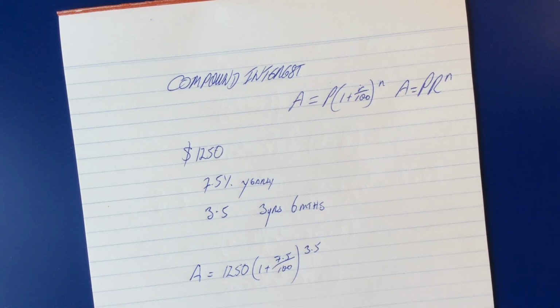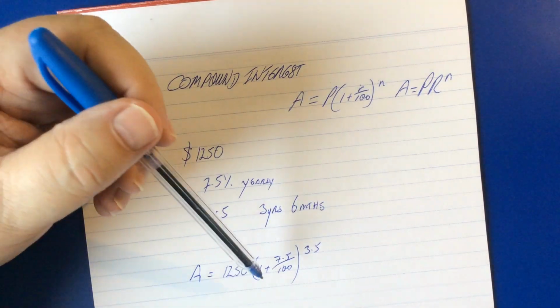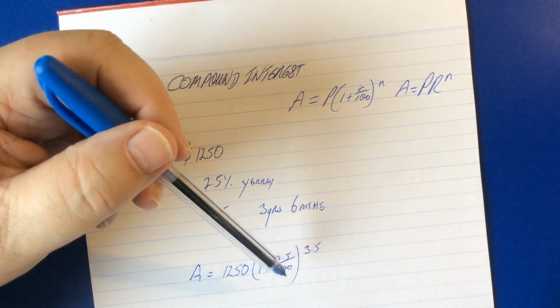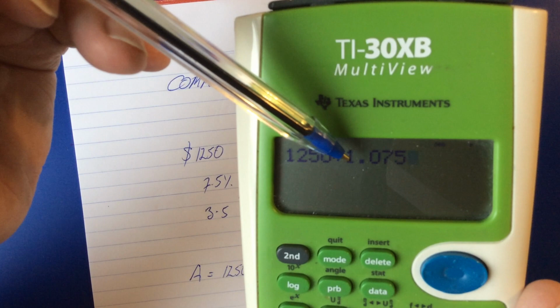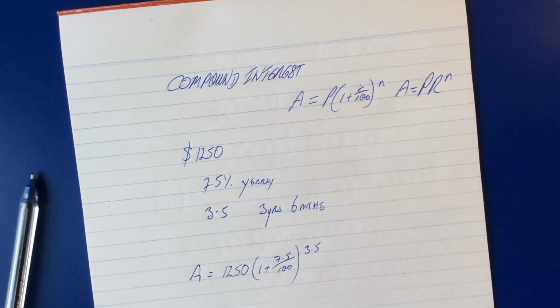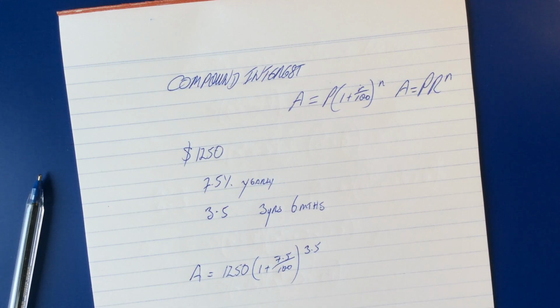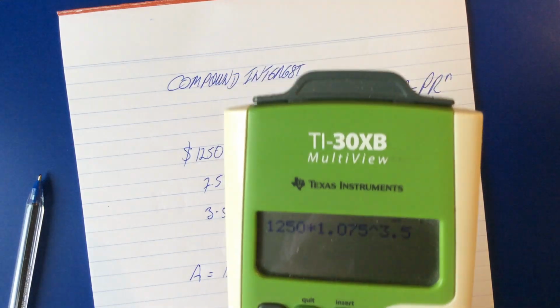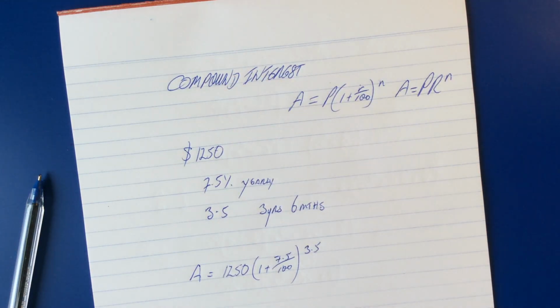So, 1,250 times 1.075. So 1 plus 7.5 over 100 is equal to 1.075. And we're going to raise that power to 3.5. So there are my 3.5 years in there. And let's see what we get.